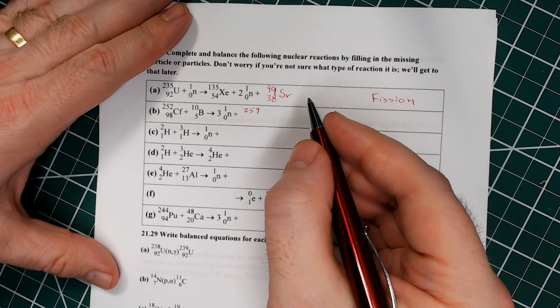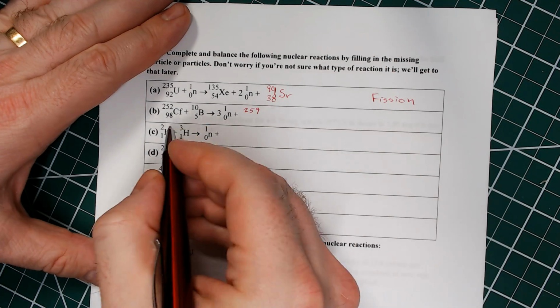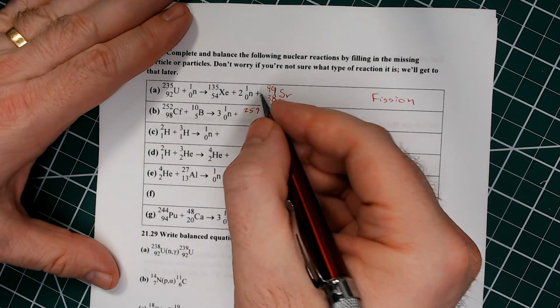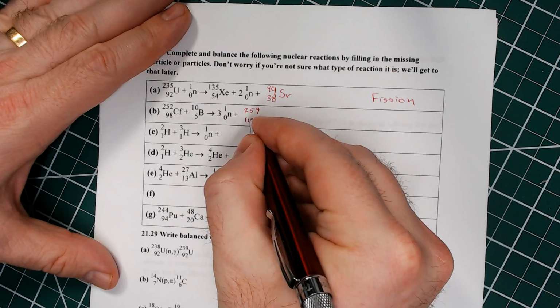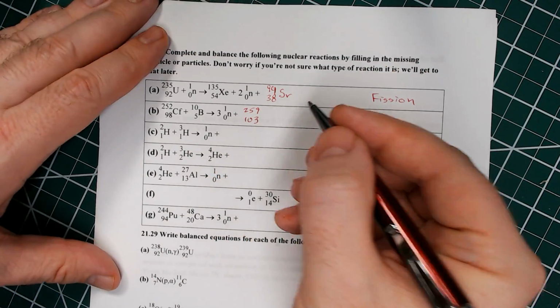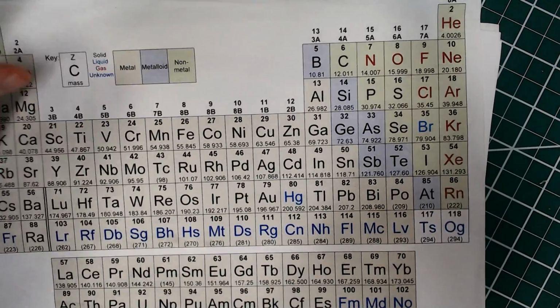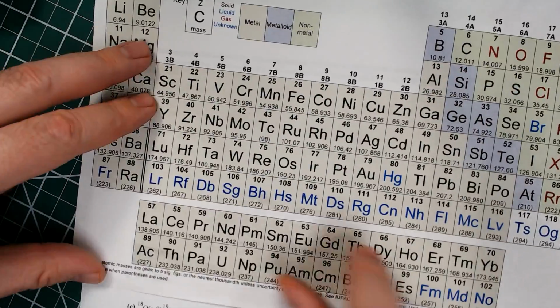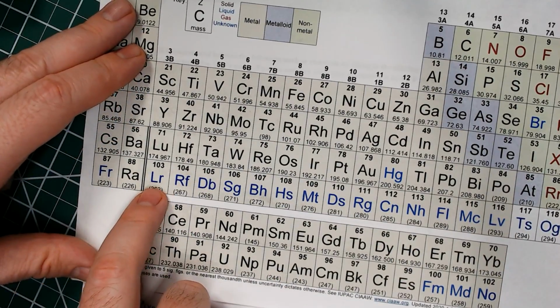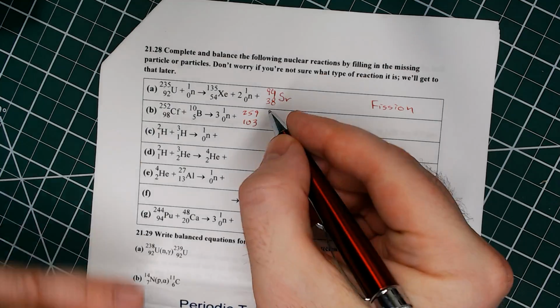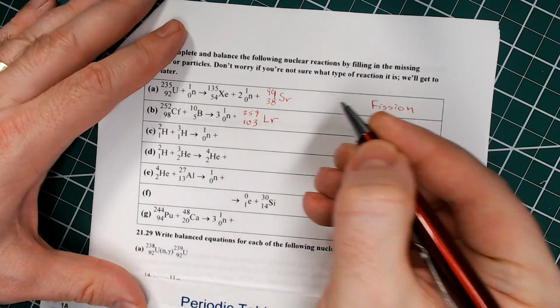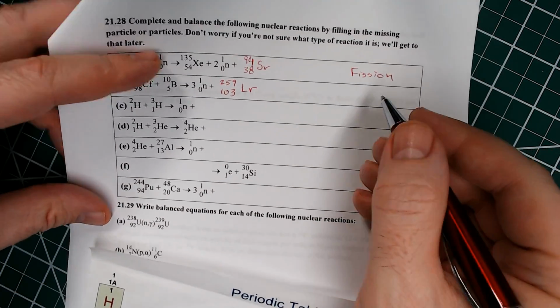And if you don't believe me, get your calculator. 98 plus 5 is equal to 0 plus 103. And 103, I'll pull up my periodic table here. 103 is right there, and that is lawrencium, Lr.